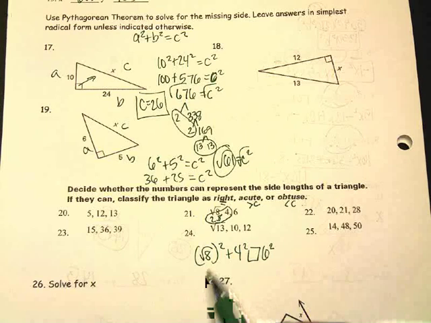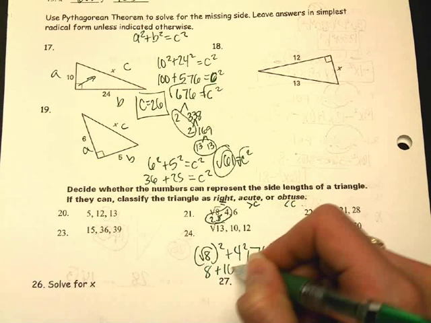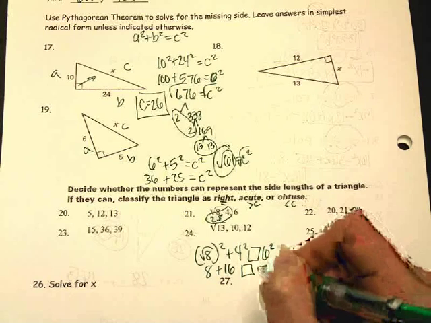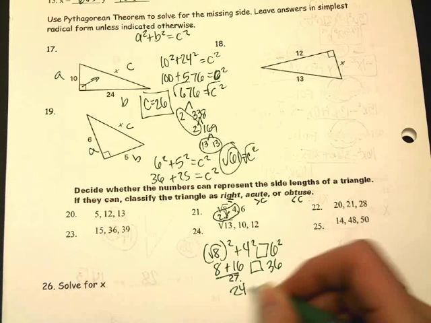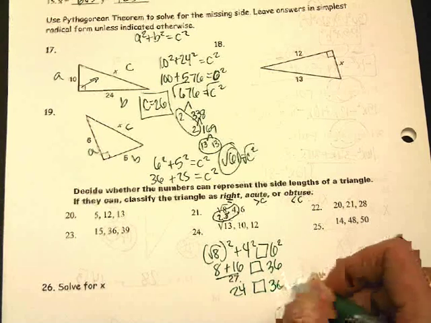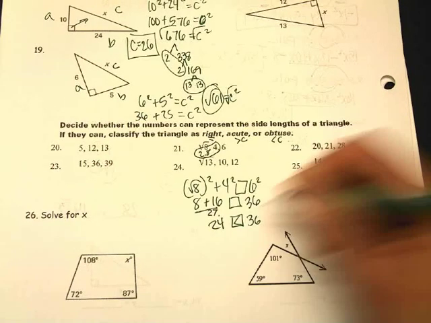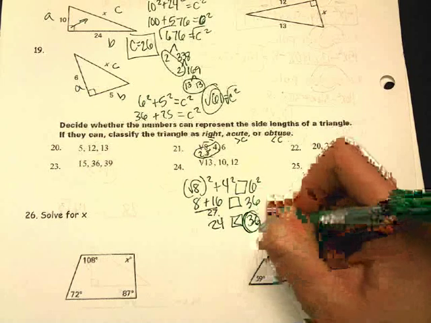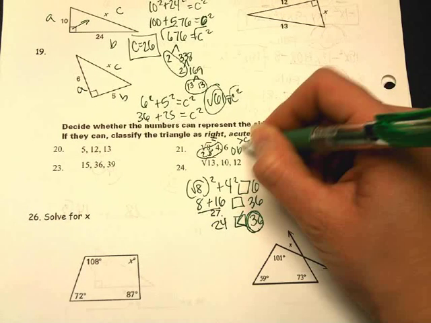The square root of 8 squared is 8. 4 squared is 16. That's something compared to 36. When you add those, you get 24 is something compared to 36. And what you know is that 24 is less than 36. So that C squared is greater, which makes this obtuse.